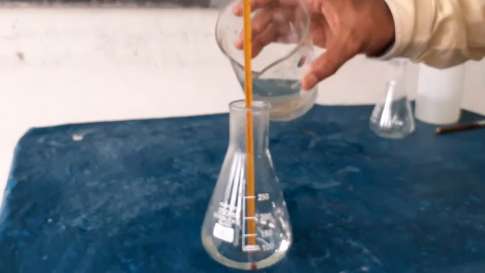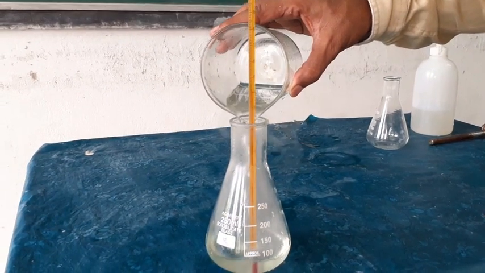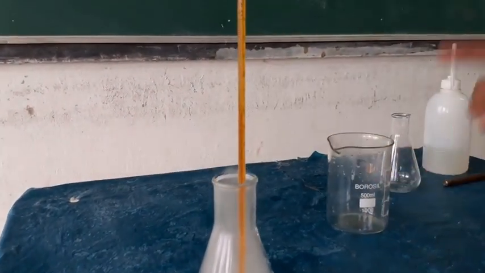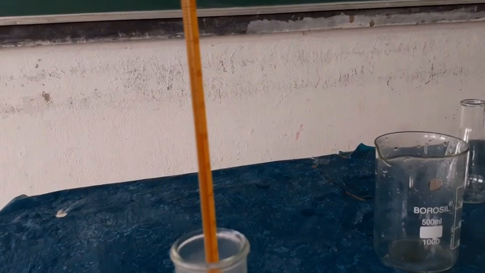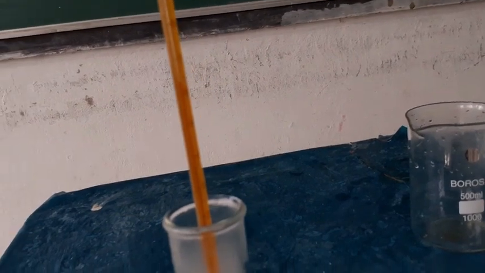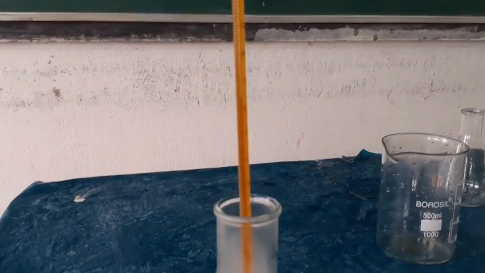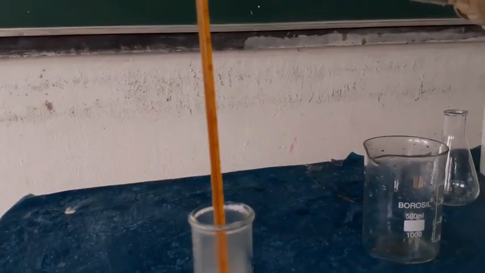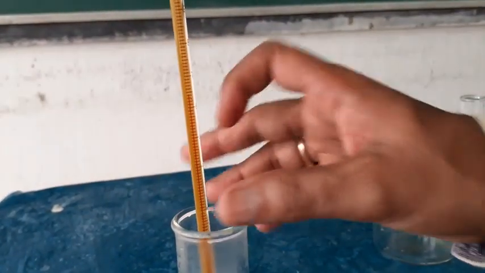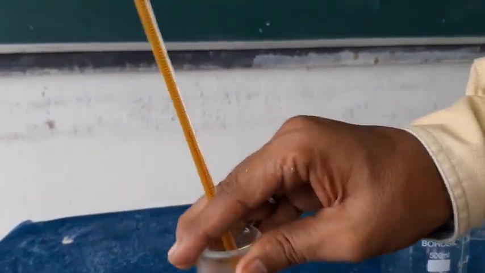Then we will add sodium hydroxide solution to the concentrated HCl solution. What happens? A reaction takes place. But see the temperature reading in the thermometer. You see the temperature suddenly increasing. How much? The thermometer reading shows 63, 64, 65. That is 65 degrees Celsius now obtained in the solution.